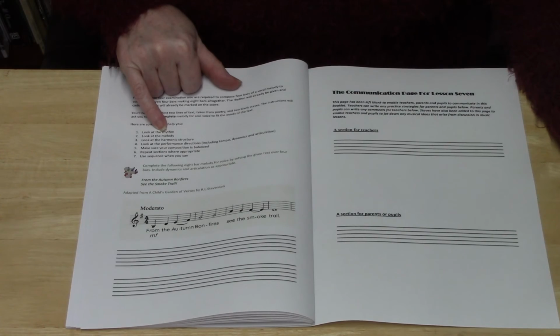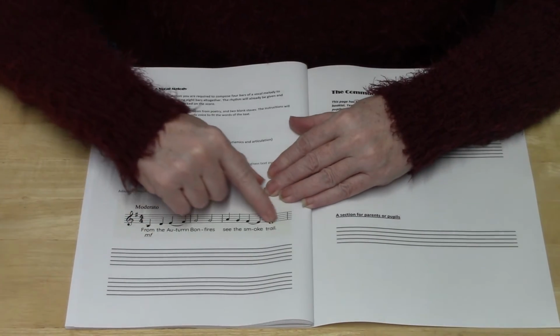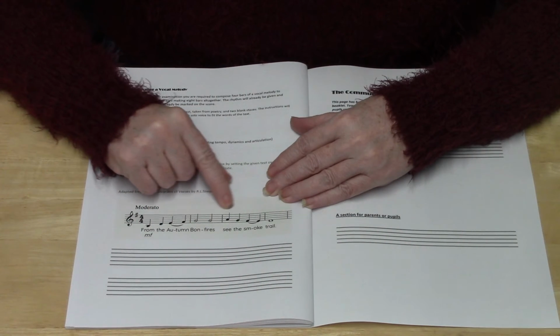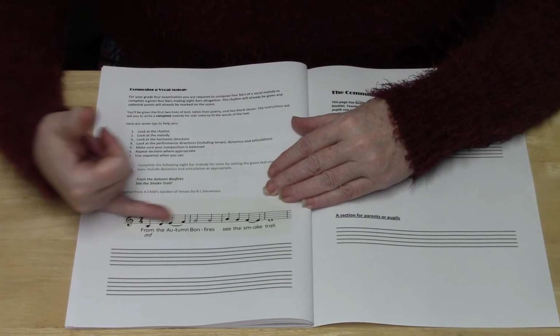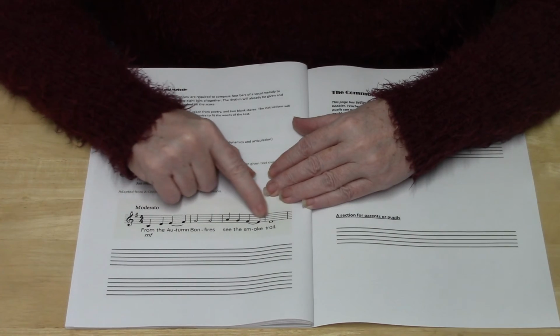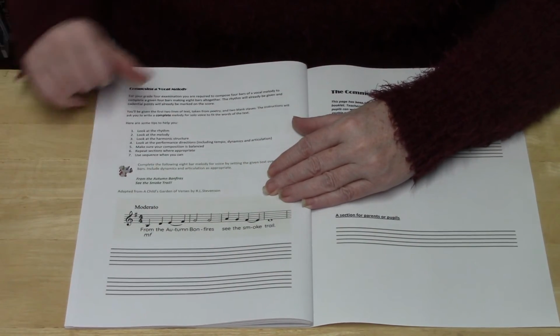Then it says look at the melody. So you can see, if you look at the melody, it actually shapes very well. It goes up to a central point and then it shapes back down again. So when you write your answer phrase, do the same thing. Make sure you go up to a point and then down to follow the shape of the actual phrase.